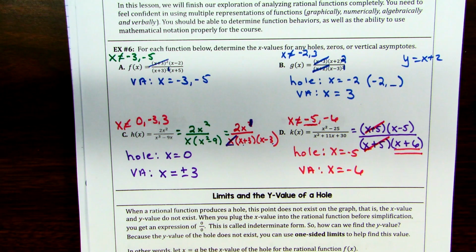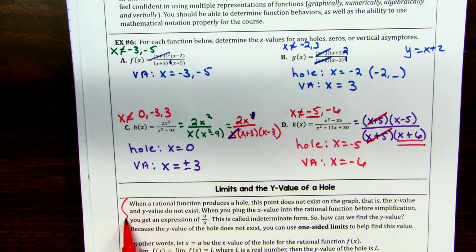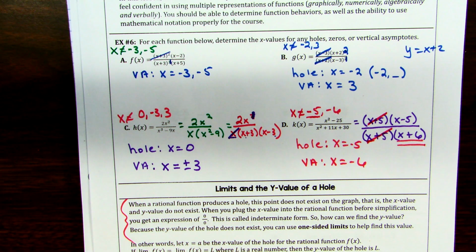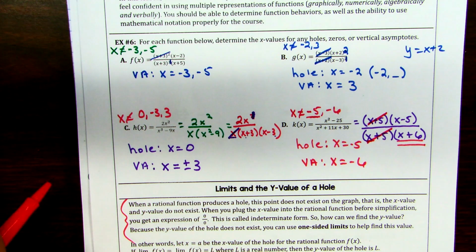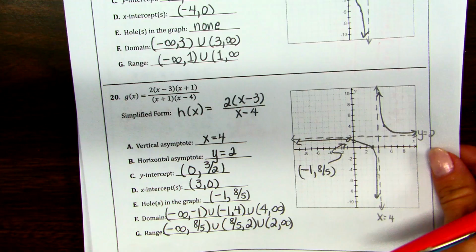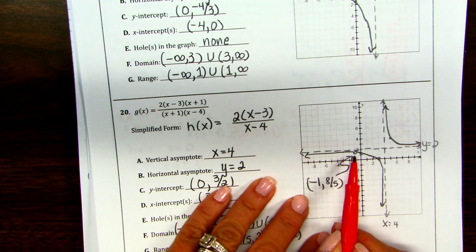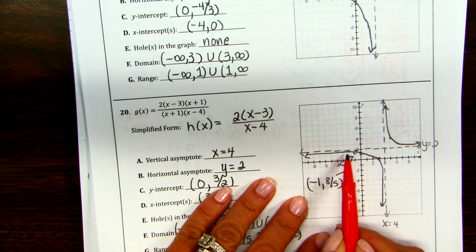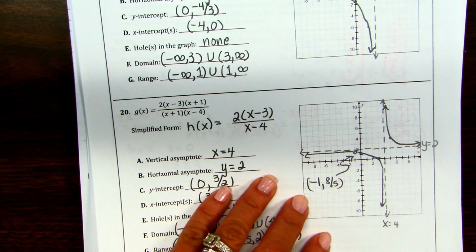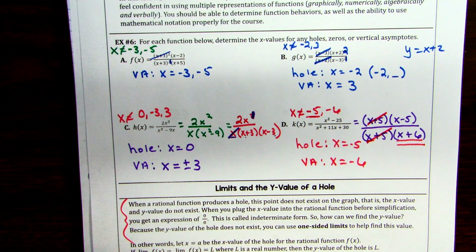Now, I'm going to read this paragraph to you. When a rational function produces a hole, this point does not exist on the graph. That's why it's a hole. It doesn't exist, okay? That is, the x value and y value do not exist. That point, when you see it on the graph, is going to be an open circle. That's a hole. It's actually a point that you can't have, so you make it open. It excludes it instead of includes it in the graph, okay?